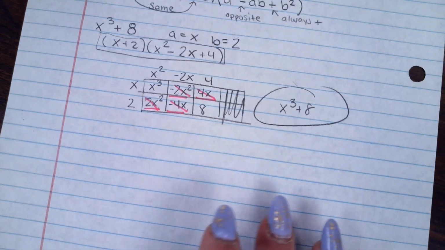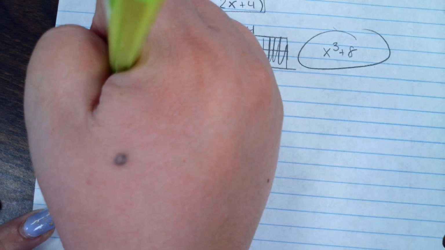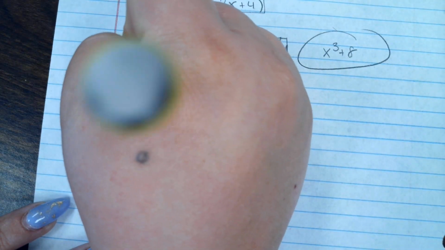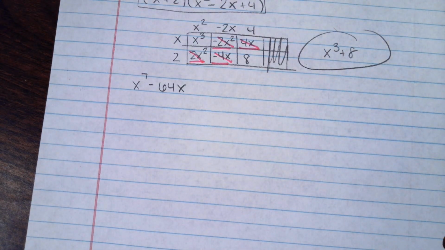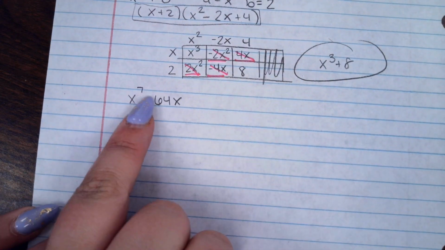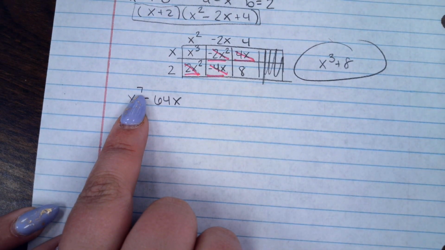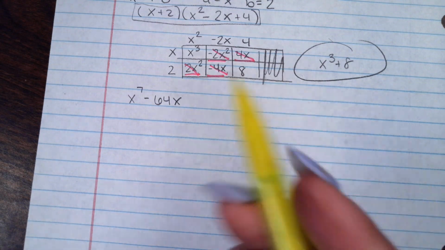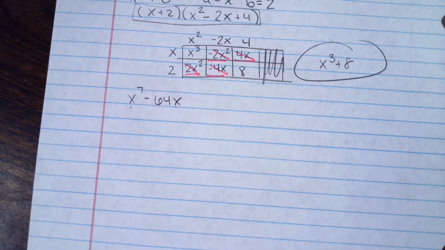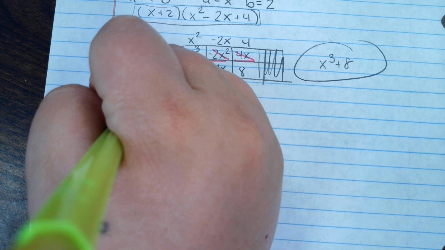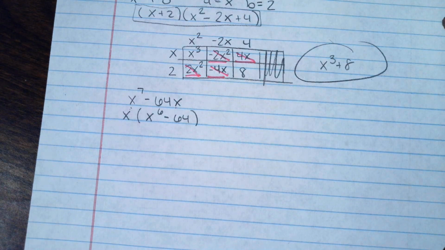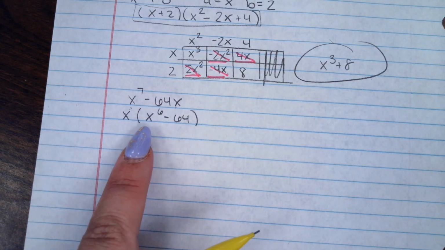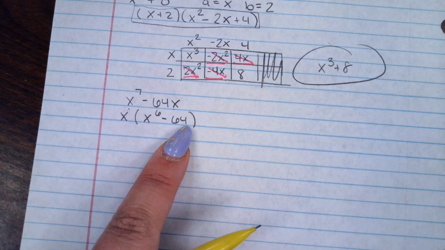All right, let's look at one more example, and then we've got one little thing to do. So let's say I give you x to the 7th minus 64x. So first thing you're thinking is, 7 is not divisible by 3. So what the heck are we doing? Well, always look for a GCF first, right? We could factor out an x, and we would get x to the 6 minus 64. Now, this is divisible by 6, and that's a perfect cube.